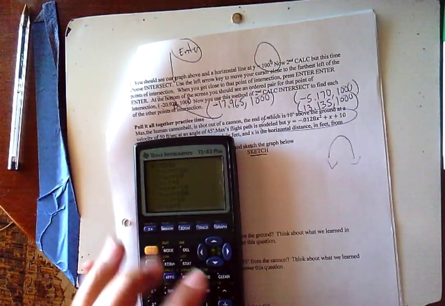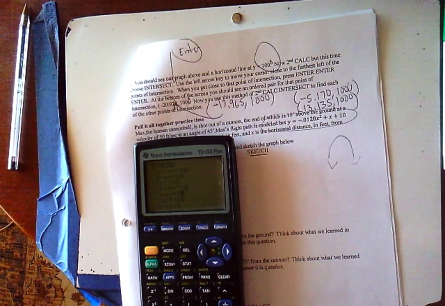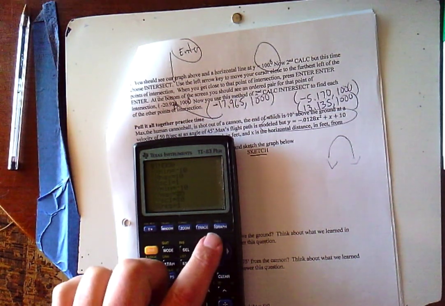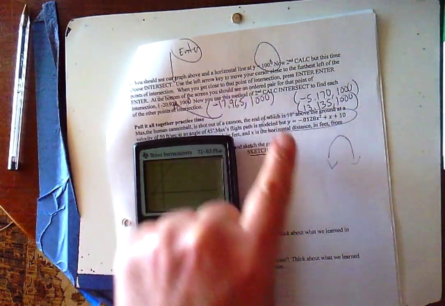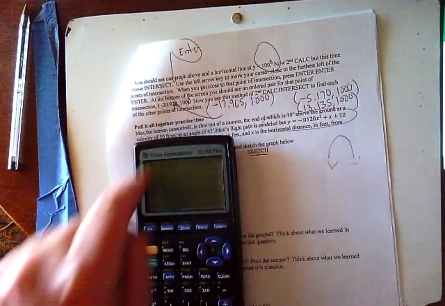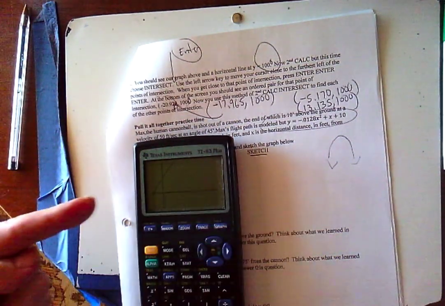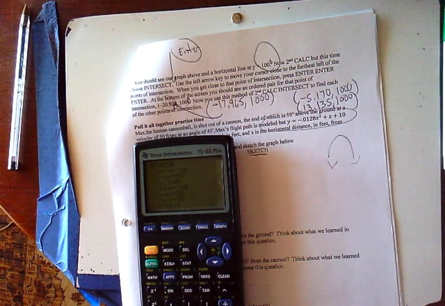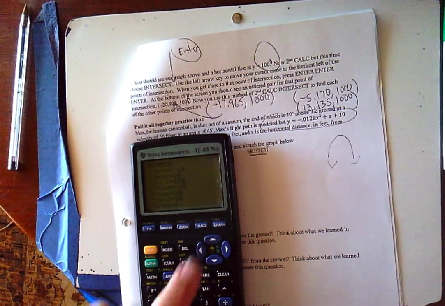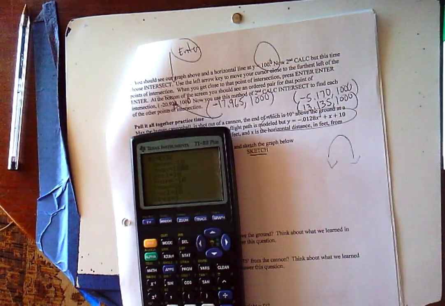So let's change that on our viewing window. I need more x. So how about 50? Well, that's better, except I don't see the max and I don't see the other x-intercept for this down-pointing parabola. I think I need to go even further that way. Okay, so let's change 50 to 100 in steps of 10. Not 10, but 100.